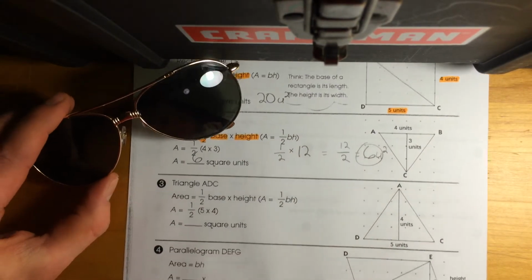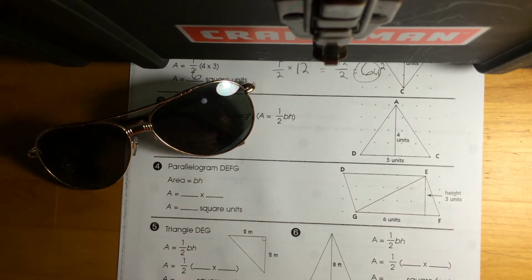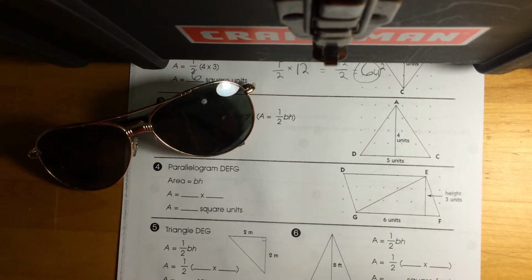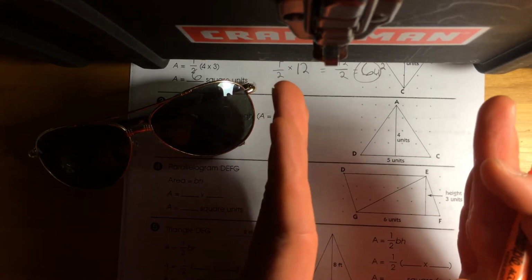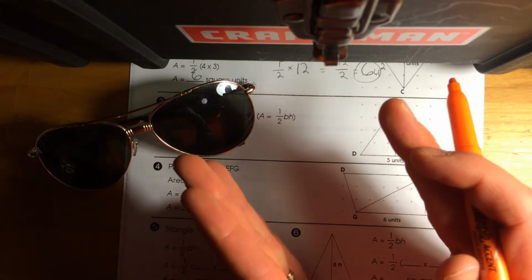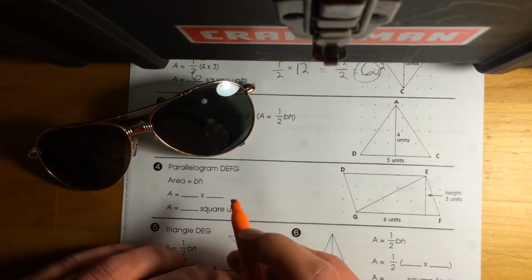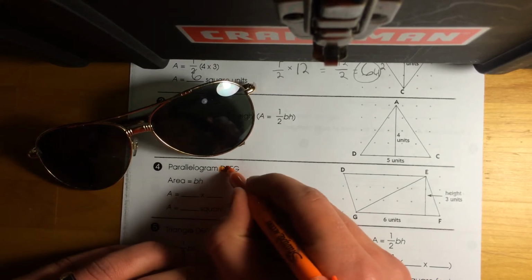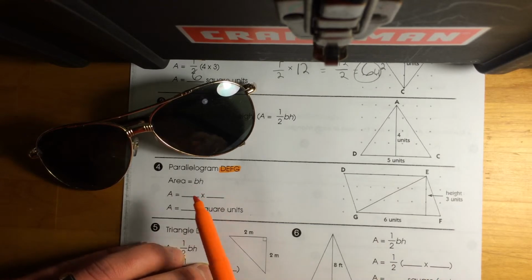All right, so let's look at one more. So now our last one, we're going to look at just finding the area of a parallelogram. Okay, so if I notice a parallelogram, you see how it's shifted to its side? All they're doing is taking a rectangle and they're just pushing on both the side walls. So that's how we're going to have the same formula here. So we're looking to find the area of parallelogram DEFG, okay?